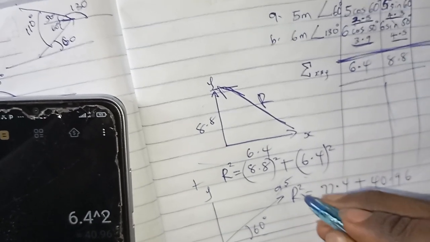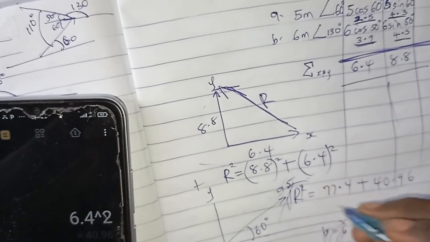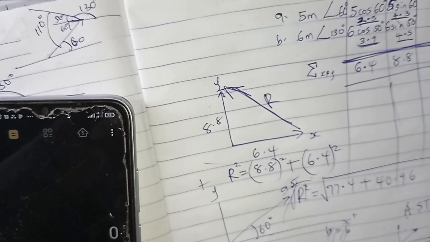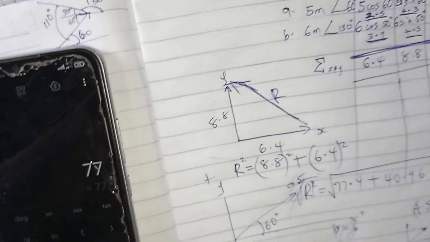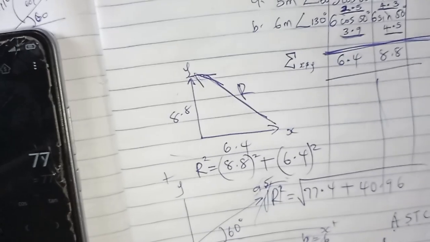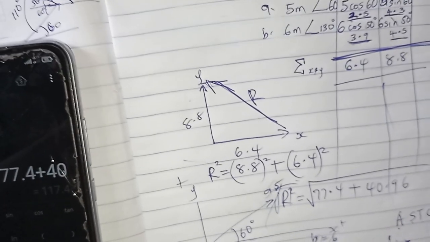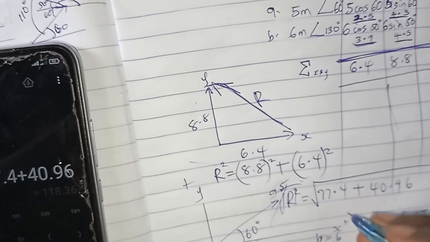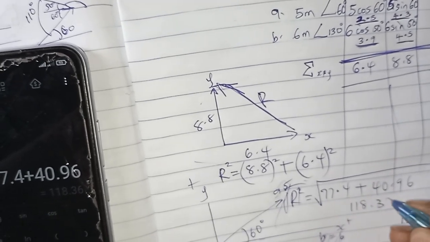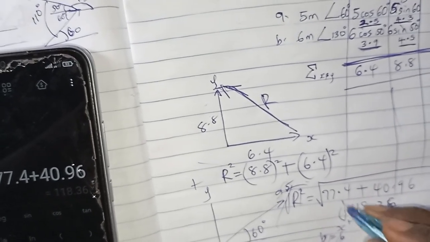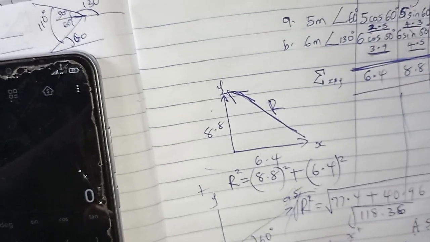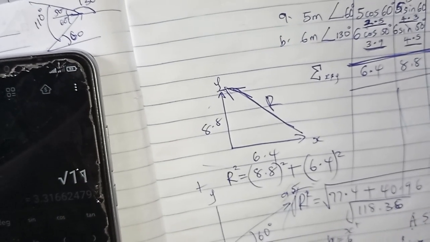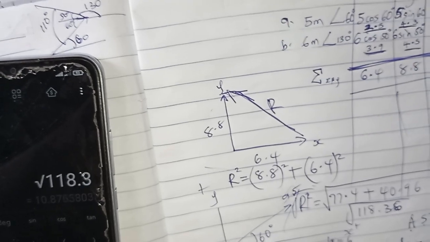Take the square root of both sides. This will cancel this. So I will add 77.4 and 40.96. I have 118.36. Take the square root of 118.36.